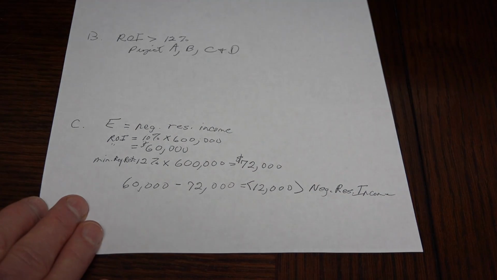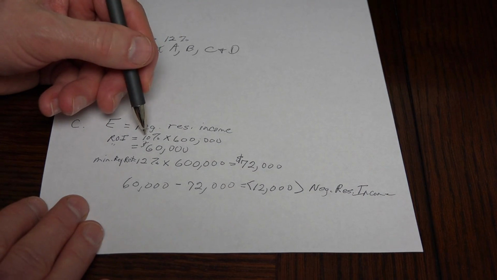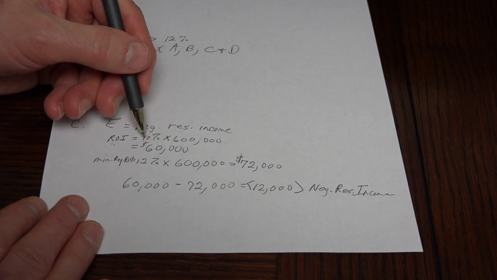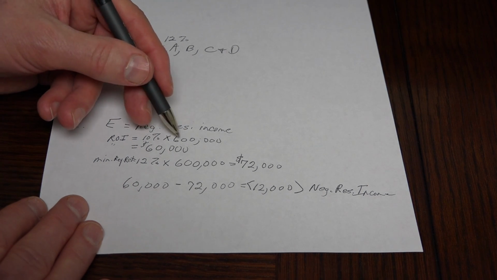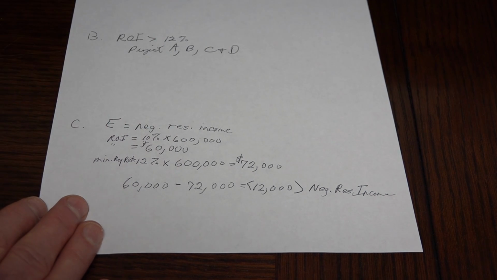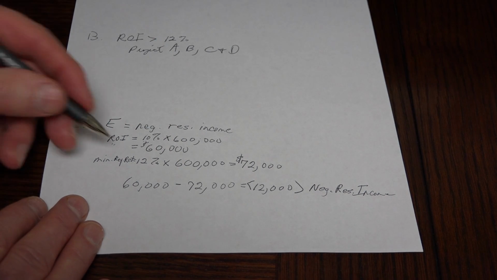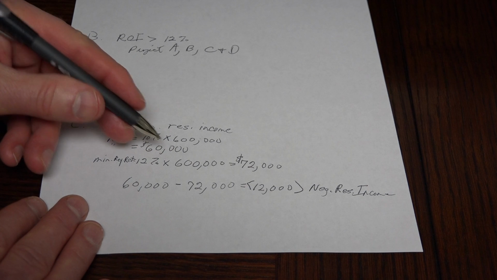Okay, so you take the actual ROI on this project and multiply it percentage-wise by the capital that you'd have invested in the project to come up with the dollar ROI.